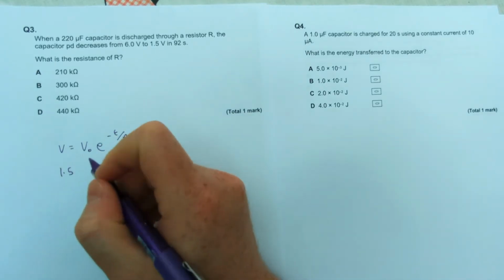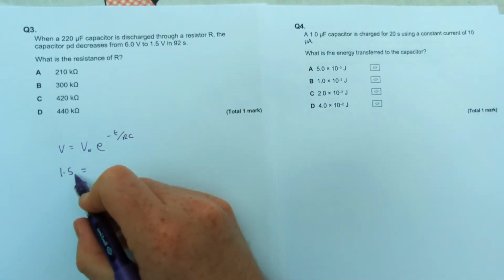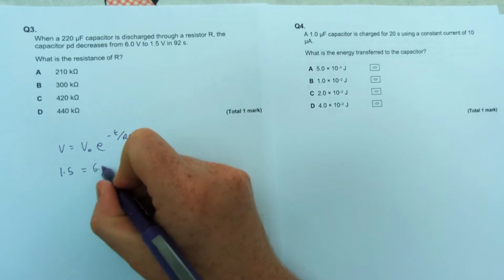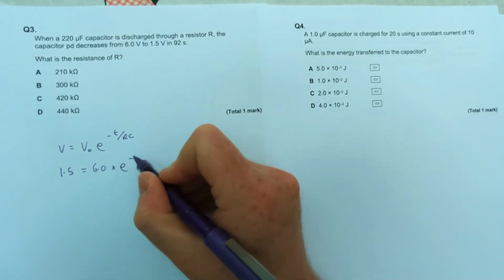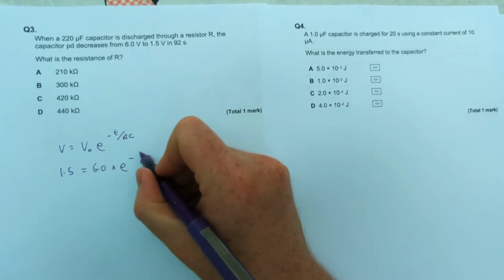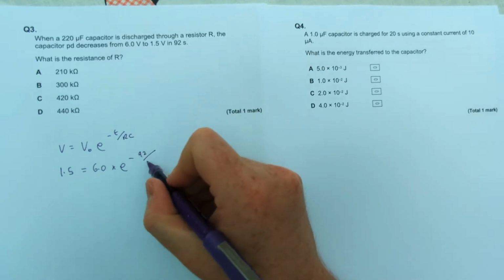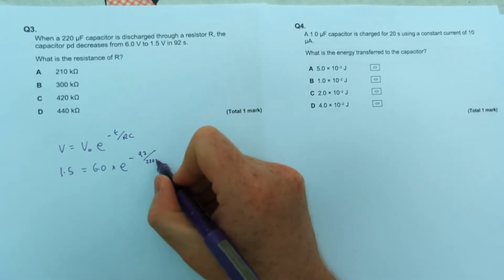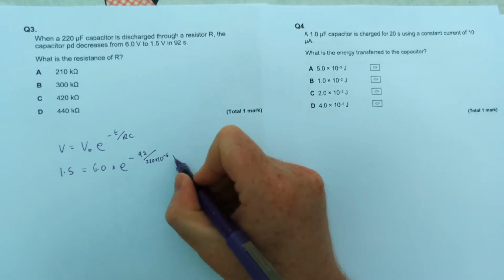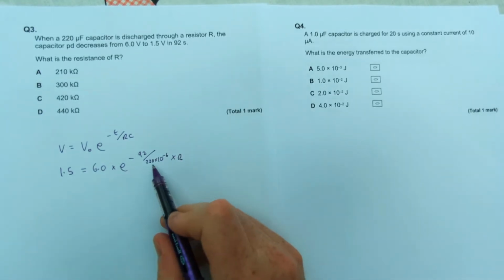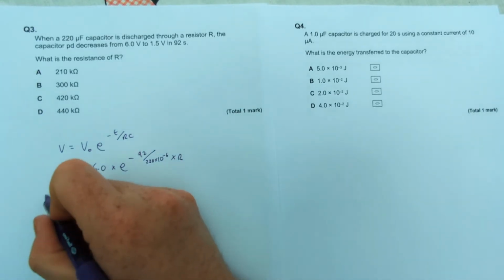So it's discharging. So 1.5 is the voltage at the end, 6 is what it is at the start, times e to the power minus 92 over C, which we know is 220 microfarads, times R. So what we need to do is get that R value down, so we're going to take natural logs of both sides.